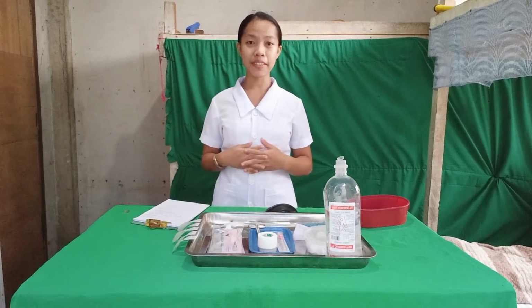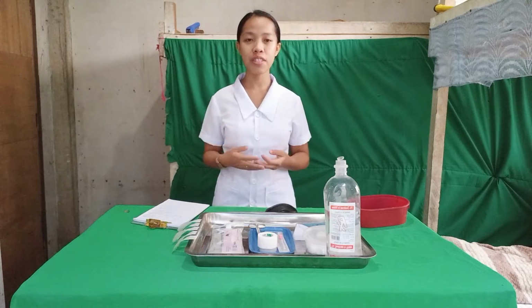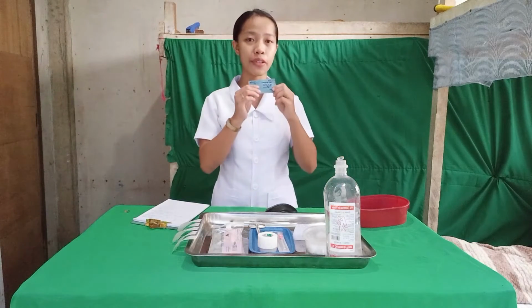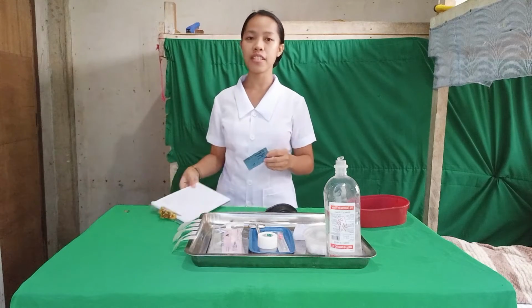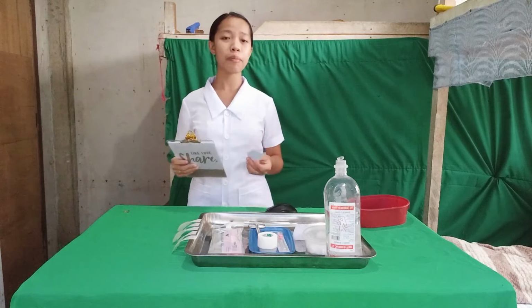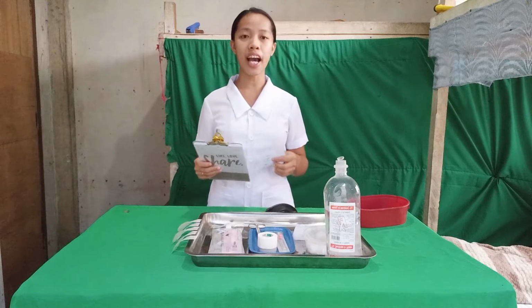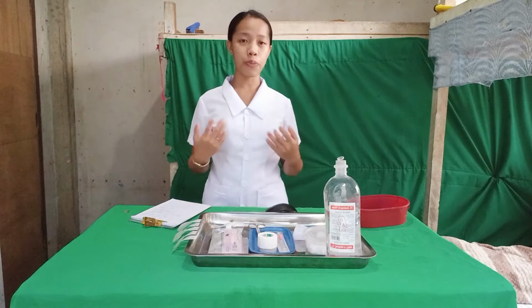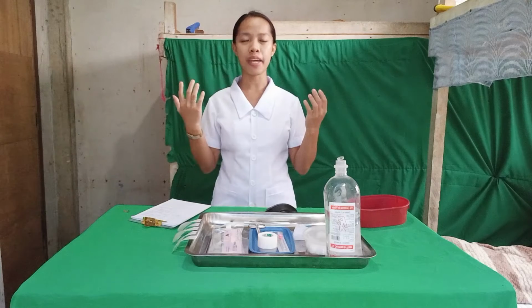The first thing we need to do is to check the IV solution and the medication additives with the physician's order. To do that, we will compare with what is written in the medicine ticket and what is written in the medical order sheet. This is to ensure that the patient receives the correct IV solution and medication as ordered by the physician. Next, we will wash our hands to deter the spread of microorganisms. So let's assume that I already washed my hands.